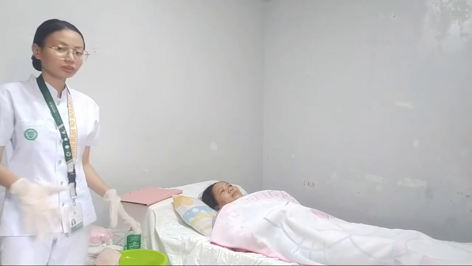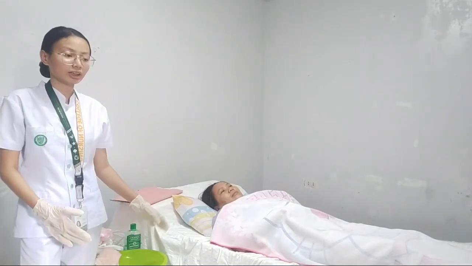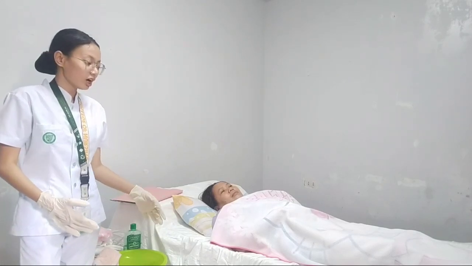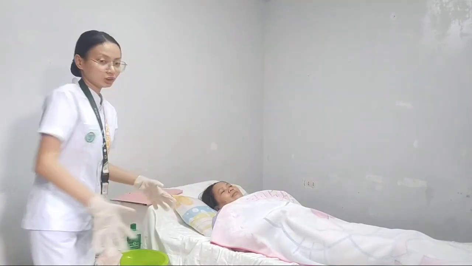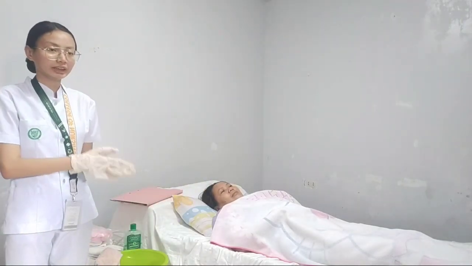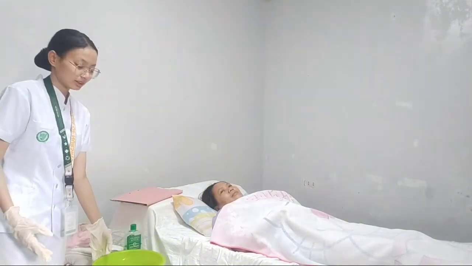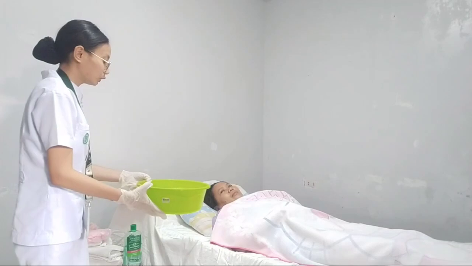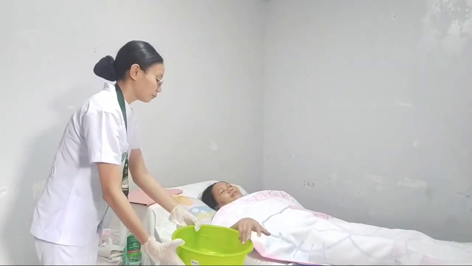And while we fill the basin with sufficient warm water, 110 Fahrenheit to 115 Fahrenheit only, we must pull the side rail up to ensure the safety of the patient, and check if the patient is already comfortable with this warm water. I want you to put your hands in this and check the temperature of the water.